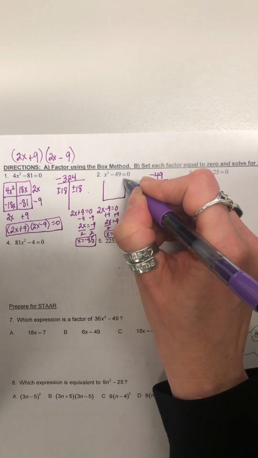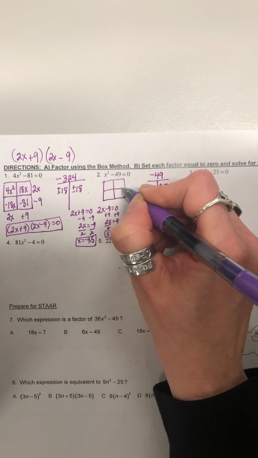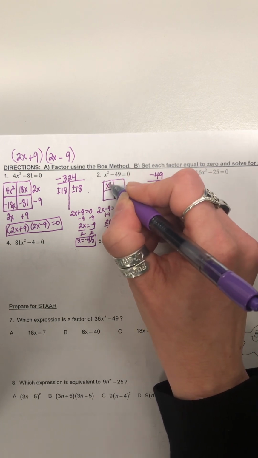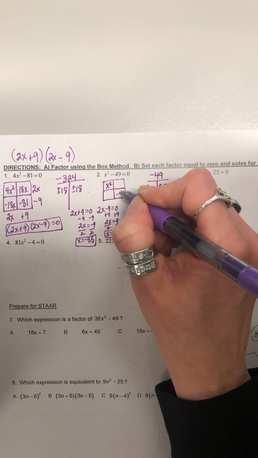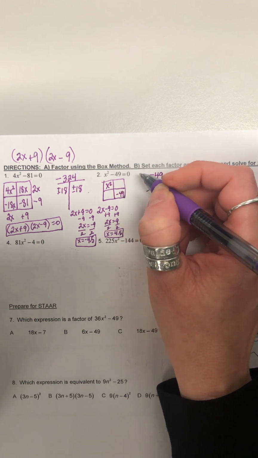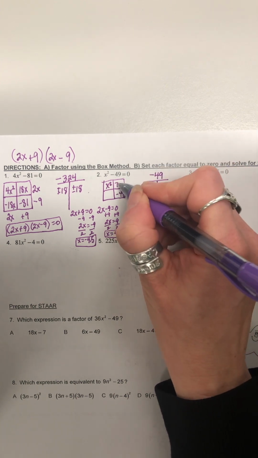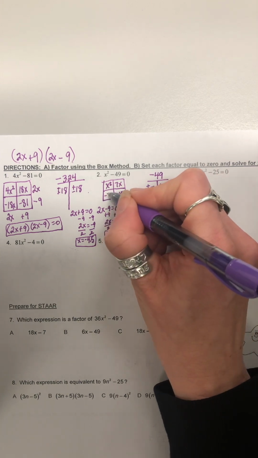I'm going to draw my square. First box gets that first term, x squared. Last box gets the negative 49. And then I'm going to fill in a positive 7x and a negative 7x.